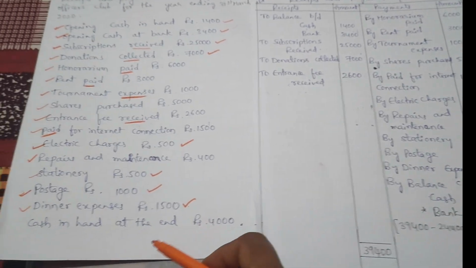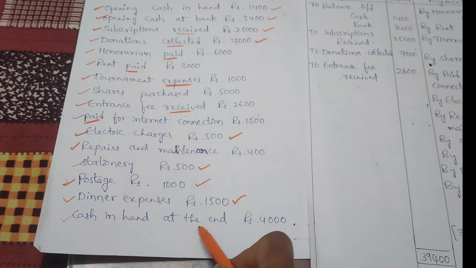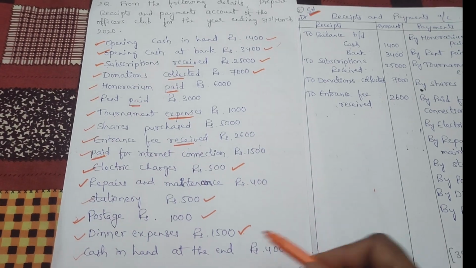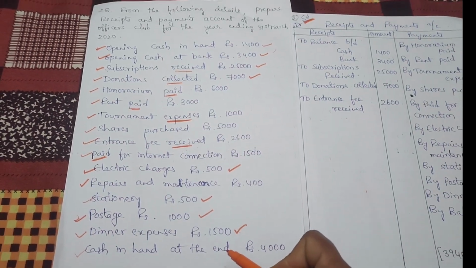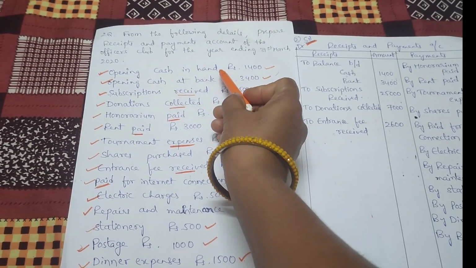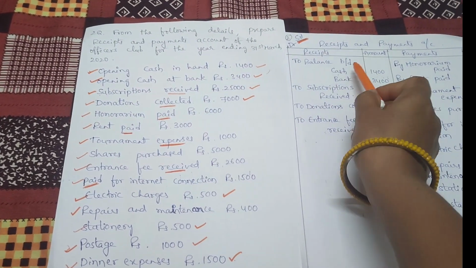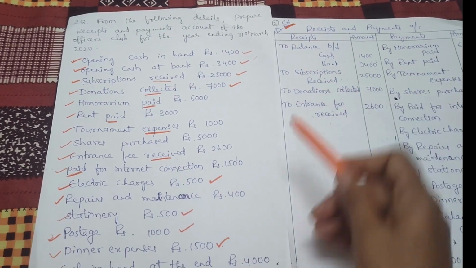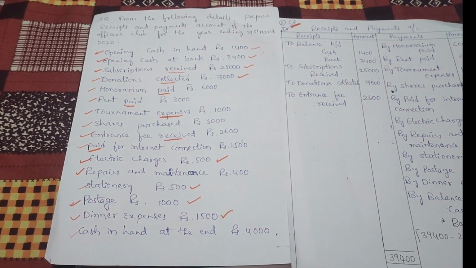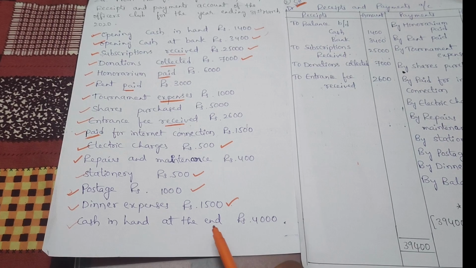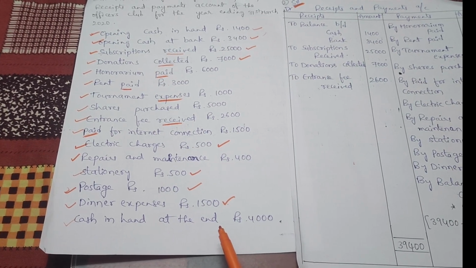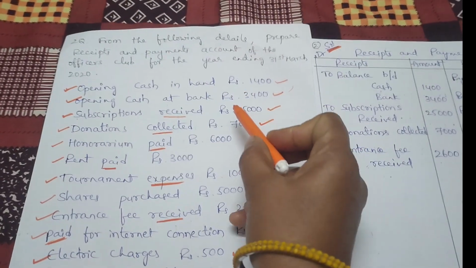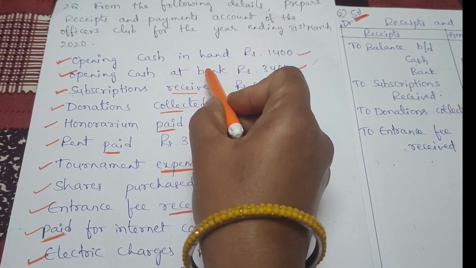And next, last item, cash in hand at the end. So cash in hand and cash at bank. If it is at the end, this is nothing but closing balance of cash. Opening cash in hand is given, we recorded under debit here, first item. And opening bank also we recorded here only on the debit side. But closings always we write on the credit side. Closing cash in hand or cash in hand at the end, we have to write on credit side always. So 4000.